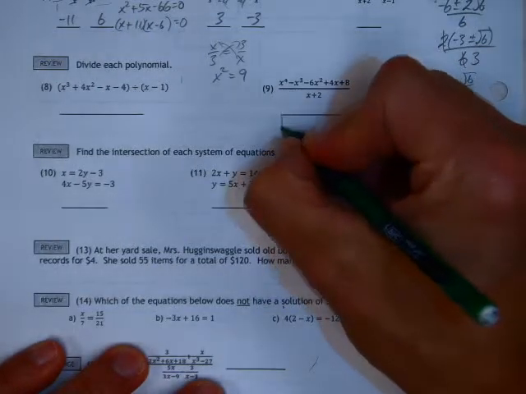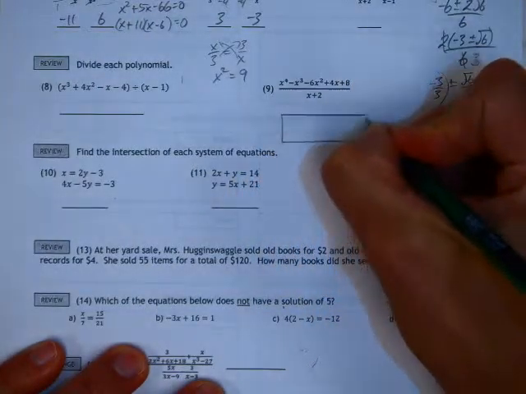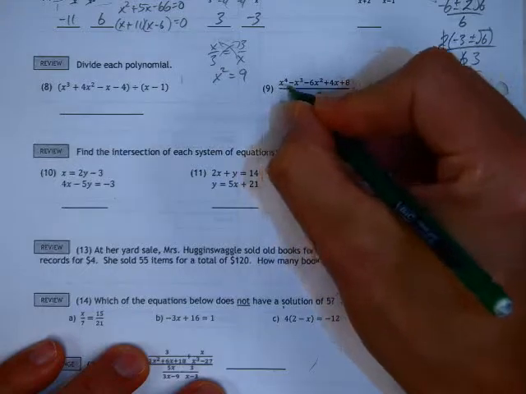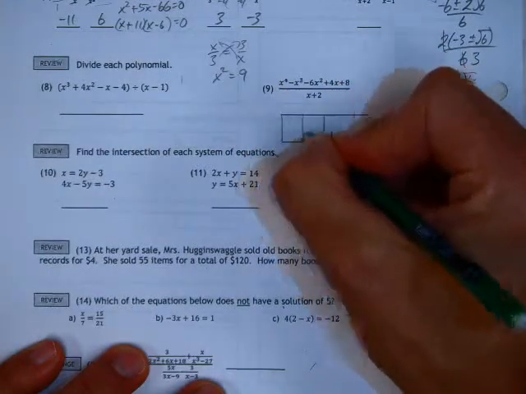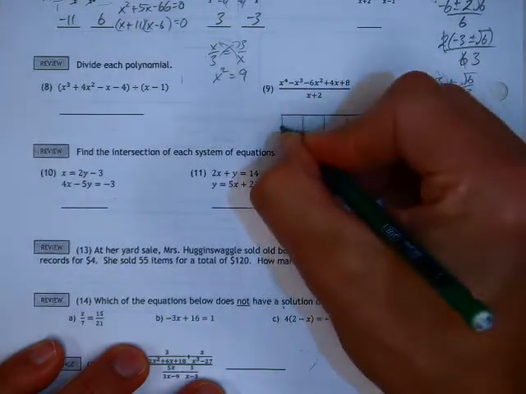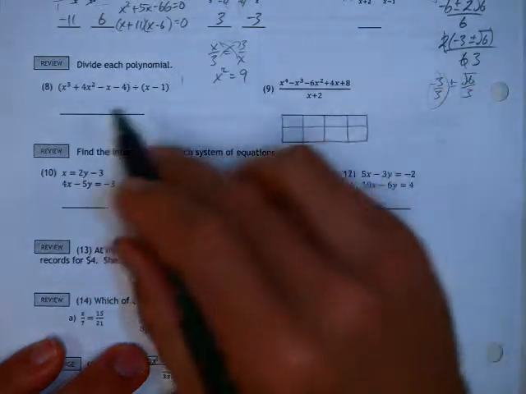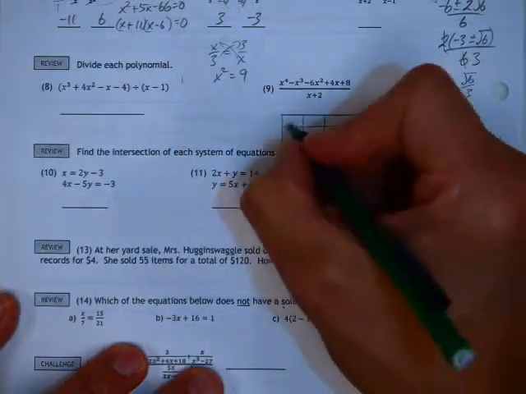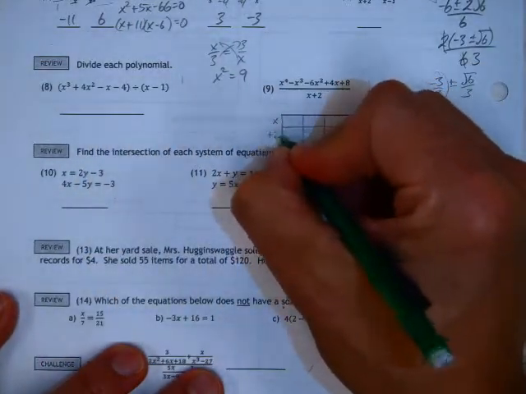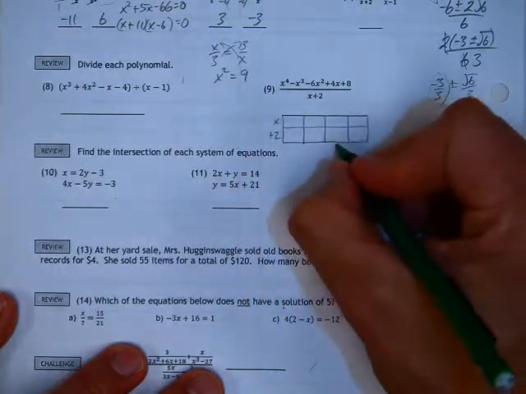I like to build my box here so that the answer shows up in the right spot. And this box is going to have 4 compartments because of the x to the 4th power. This one's only going to have 3. I'm going to put my x plus 2 here, and underneath I'm going to write that the way I should.